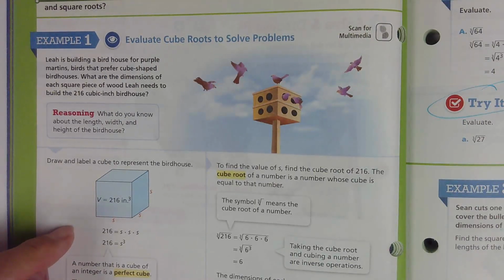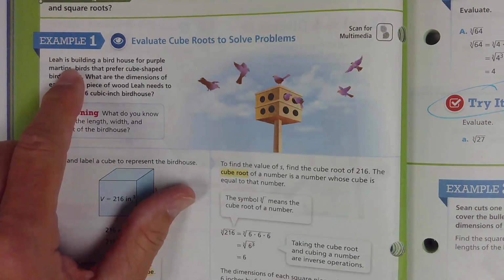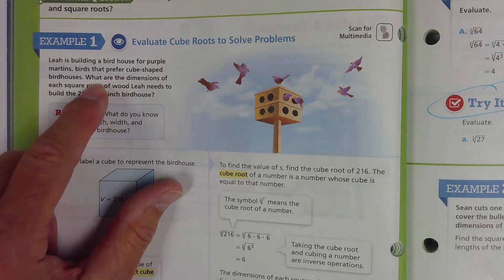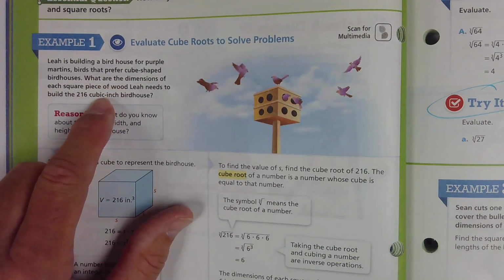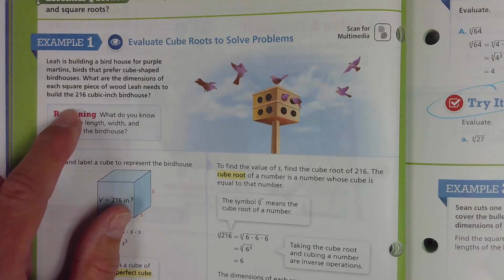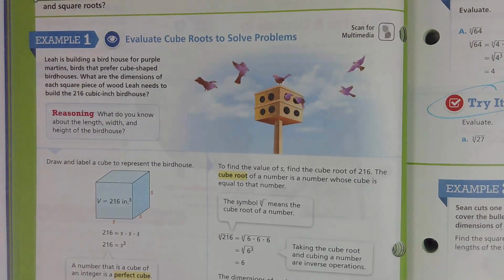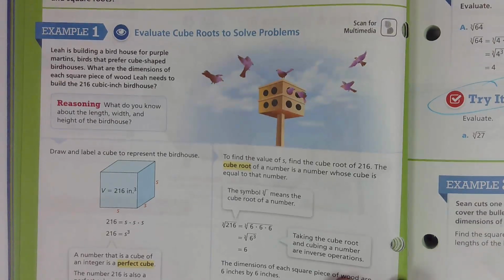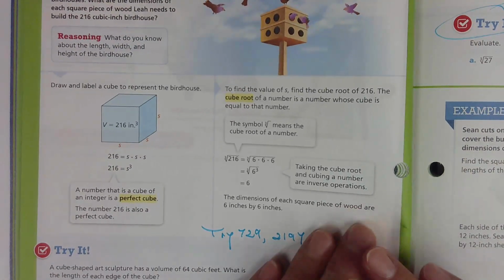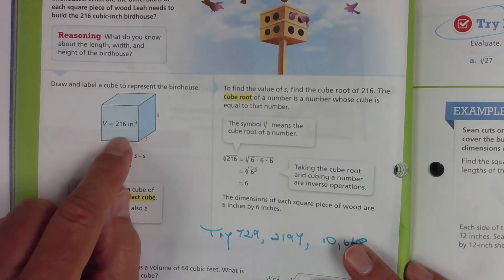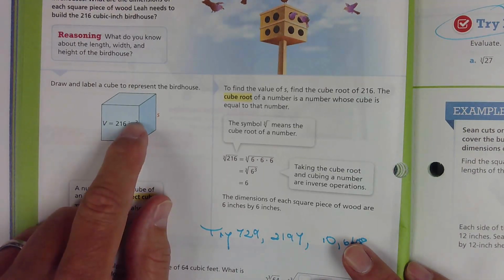And so it says, Leigh is building a birdhouse for purple martin birds that prefer cube-shaped birdhouses. What are the dimensions of each square piece of wood that she needs to build a 216 cubic inch birdhouse? And so it says draw and label a cube to represent the birdhouse. So they've done that. The volume of the cube is 216 inches cubed.